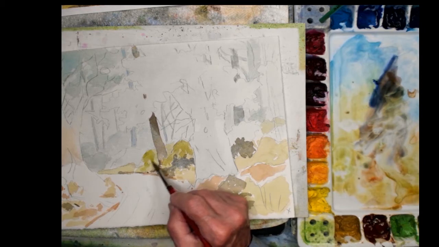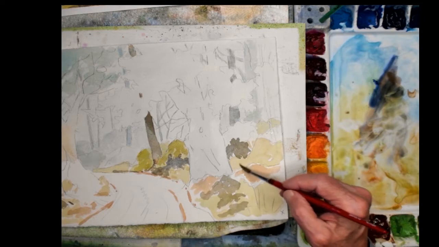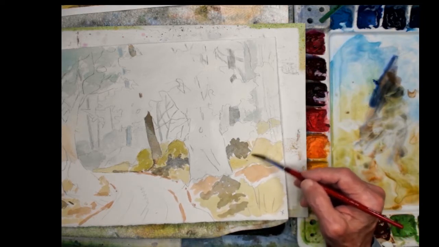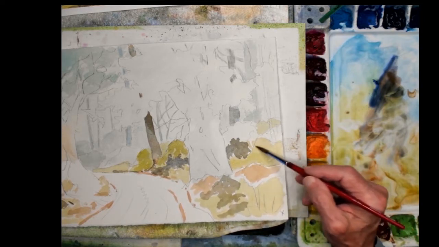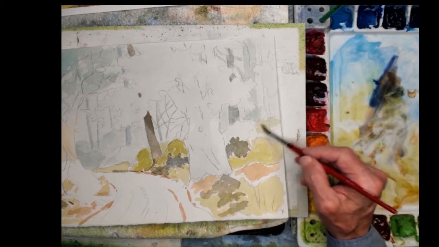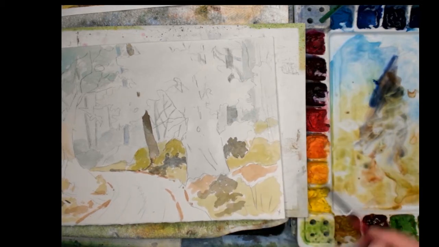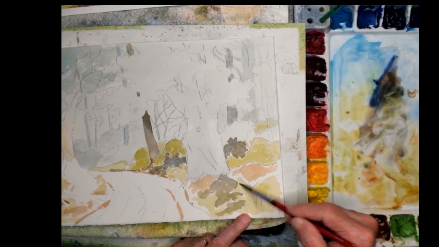And I'm adding color now, leaving some of the white showing, the light values showing, but then putting the darker values in there for definition. This helps define what the area is. These are bushes with leaves and different colors and so forth.